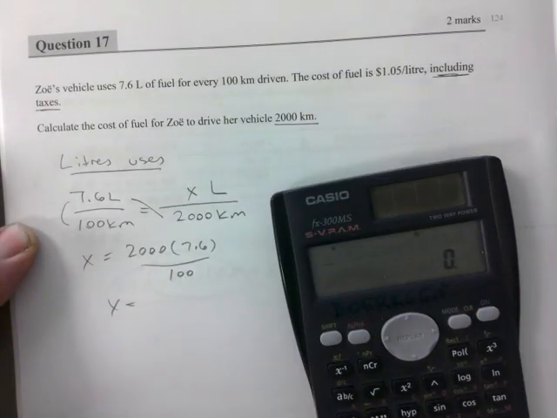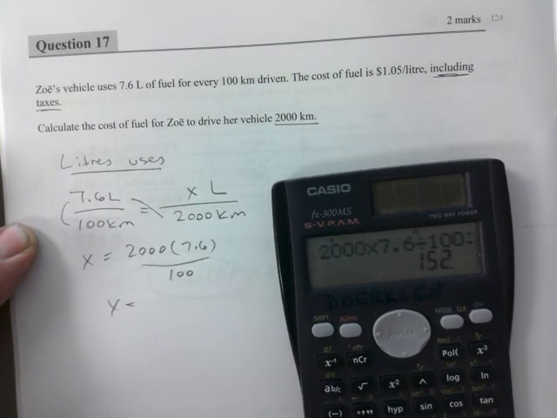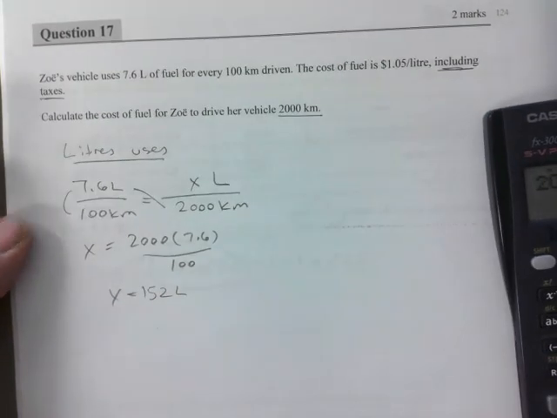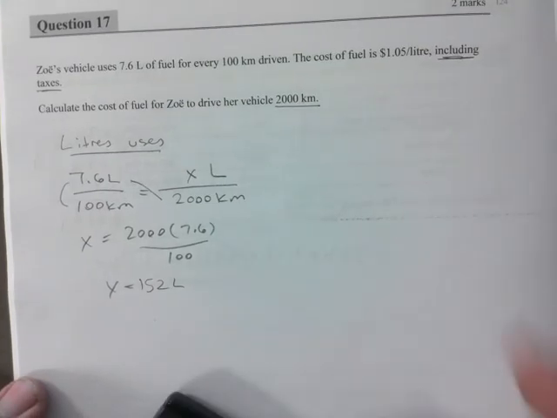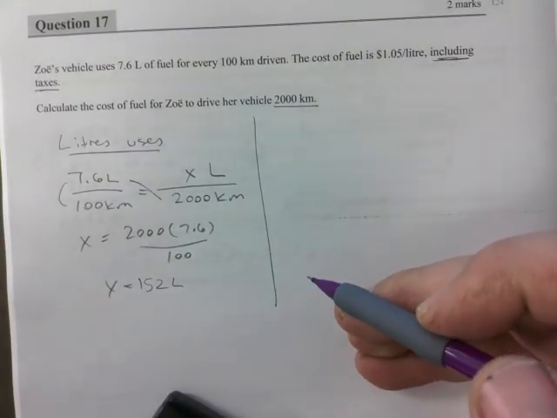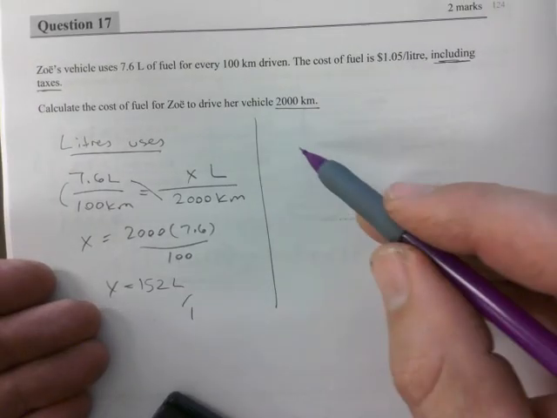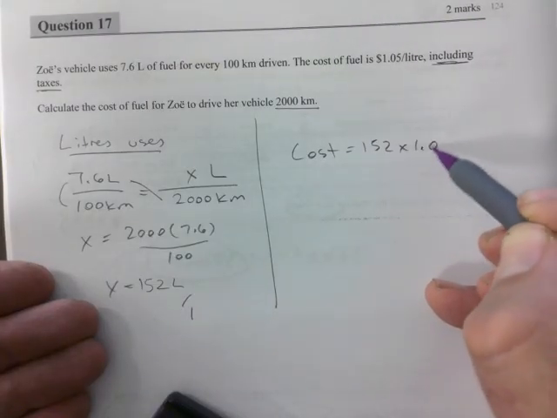You get a mark for this. That's 152 liters on the money. Okay, so 152 liters is what you're going to use. So you can't do the cost straight up, guys. You have to first figure out the liters. You get a mark for that. Now you do the cost. 152 times 1.05.